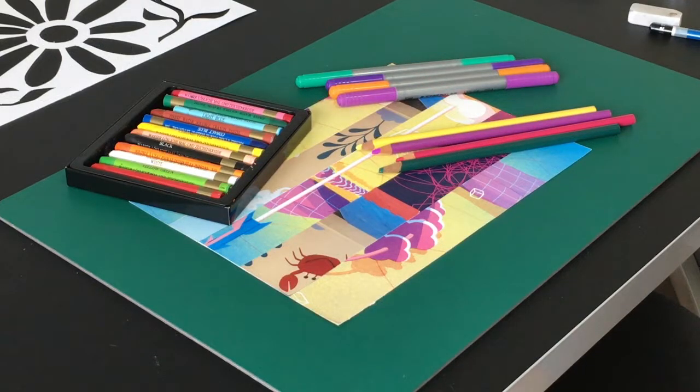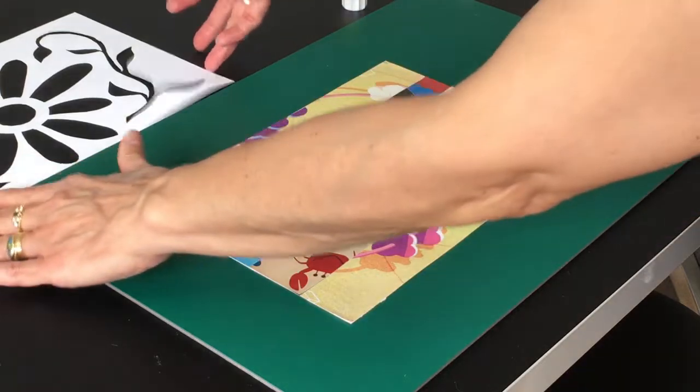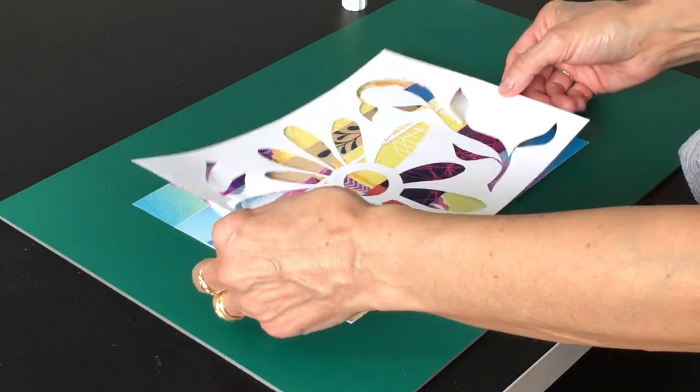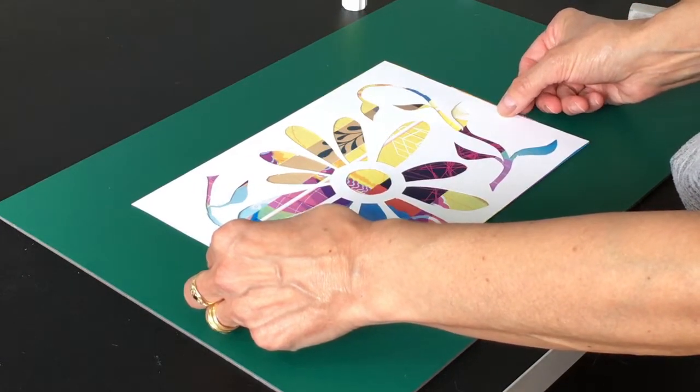If you don't have magazines or wrapping paper, you can color your backing in stripes of different colors using crayons, oil pastels, colored pencils, and/or markers. So I'm going to grab my stencil and place it over top.